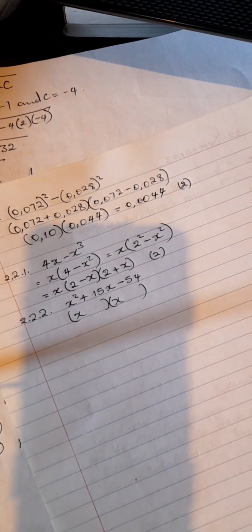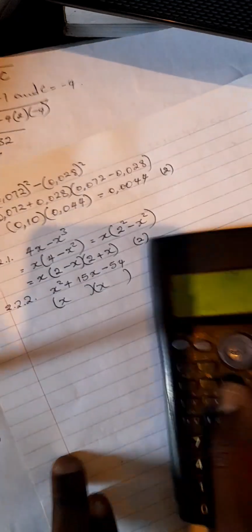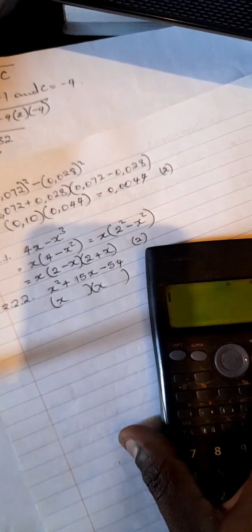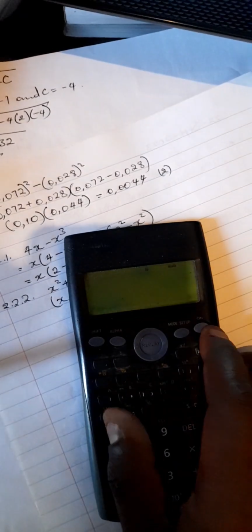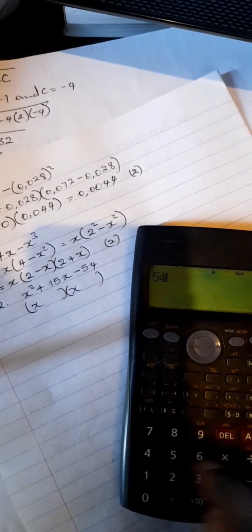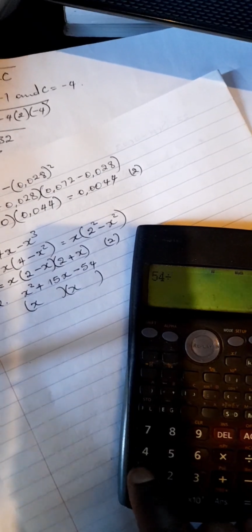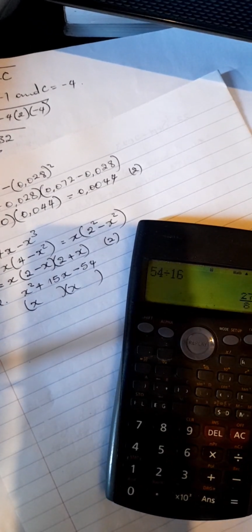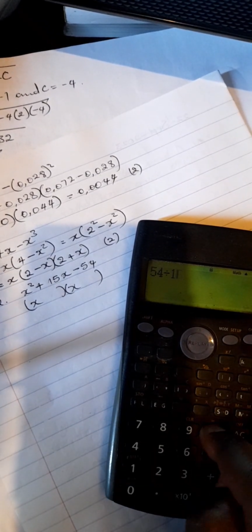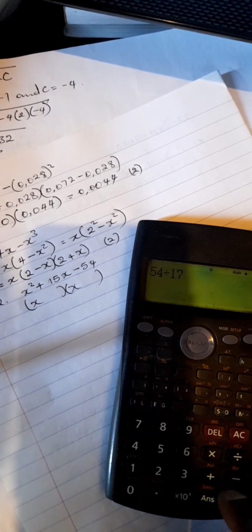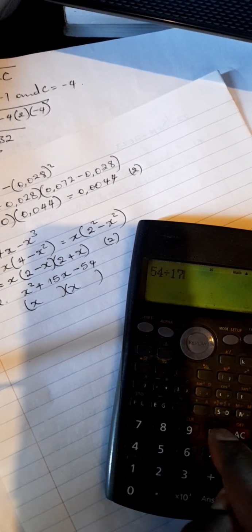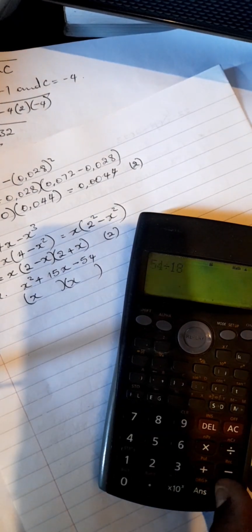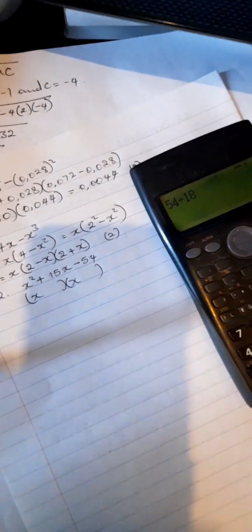What are the factors of 54? It's 18 and 3. 18 and 3.